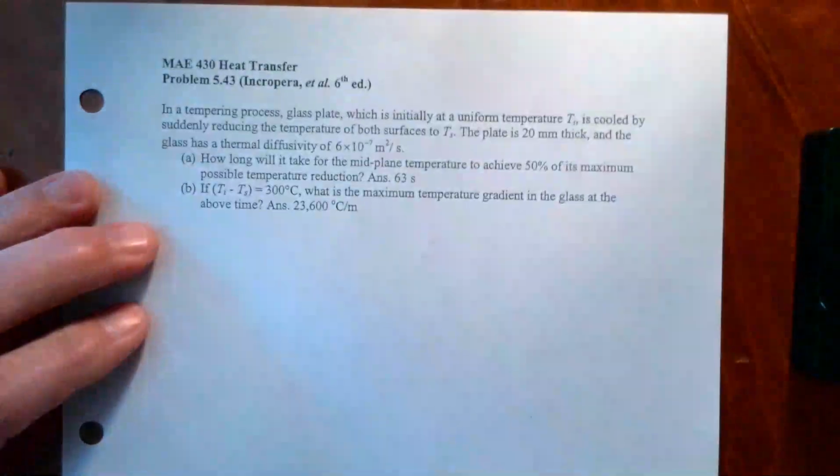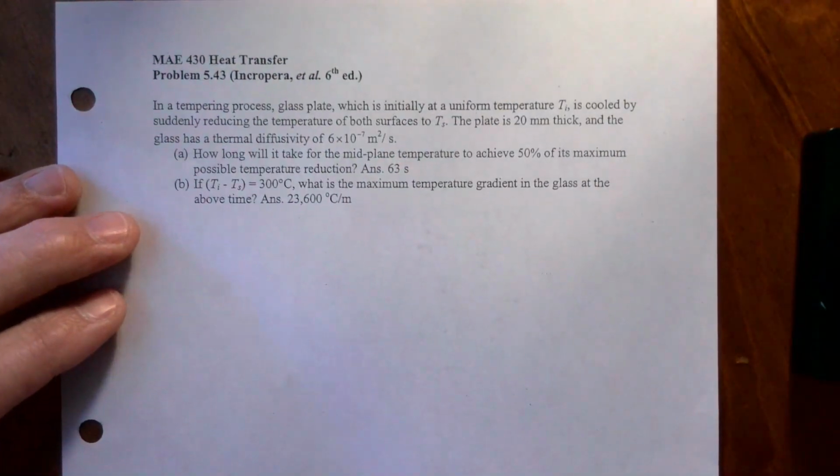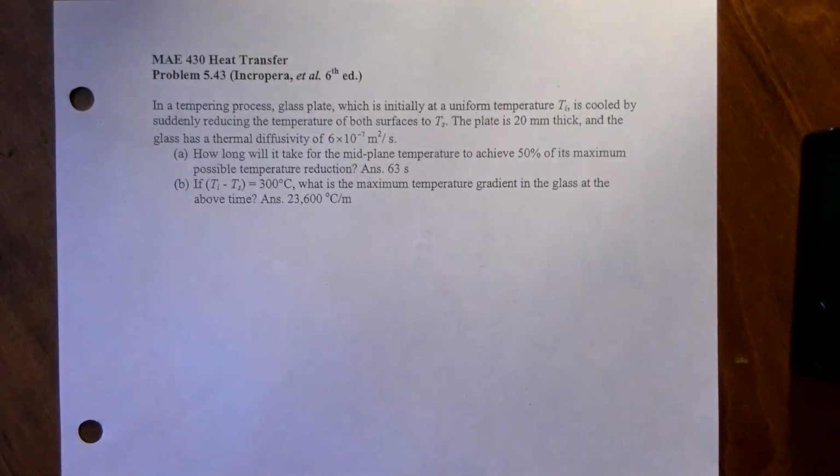So now I want to work an example for you with an isothermal boundary condition. We're going to work this example. So problem 5.3 in an older edition, Bergman, Lavine, Incropera, and DeWitt. I'm not sure which problem that corresponds to in your current edition.